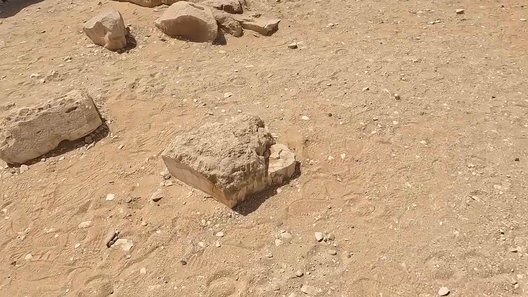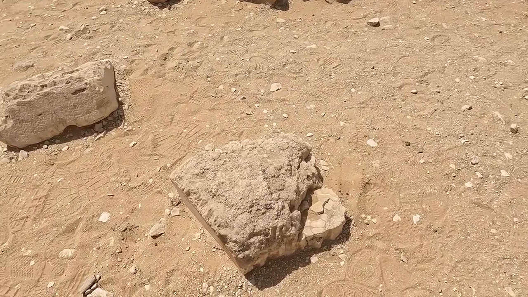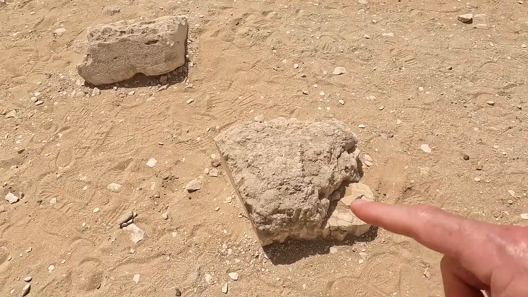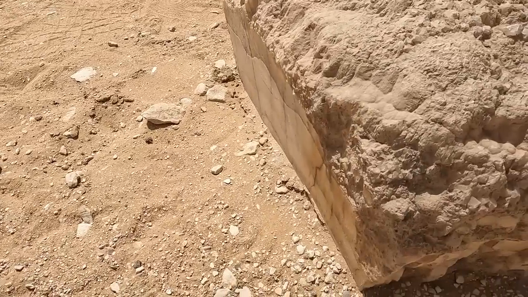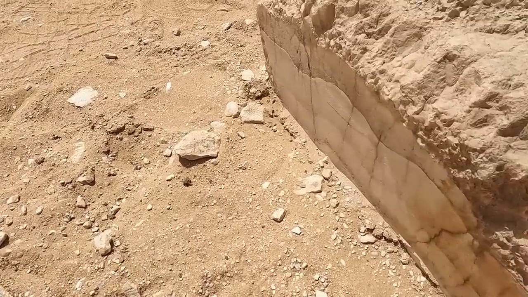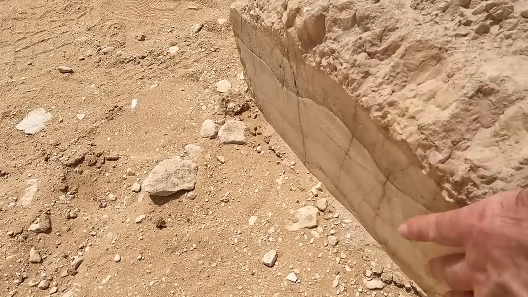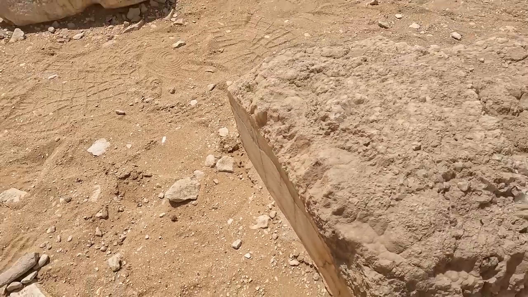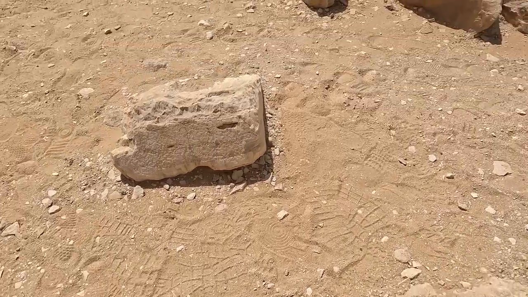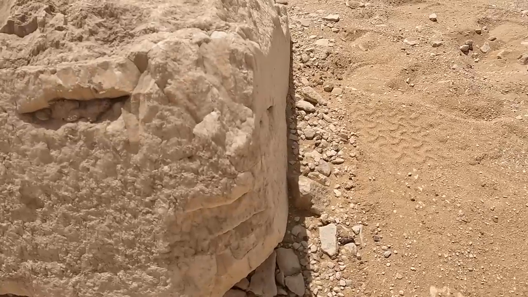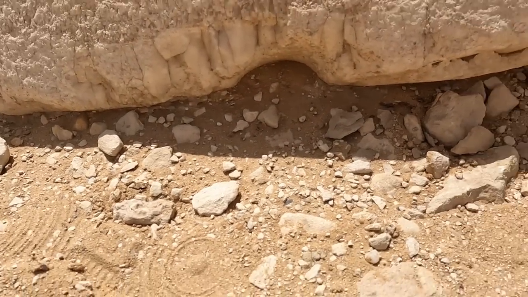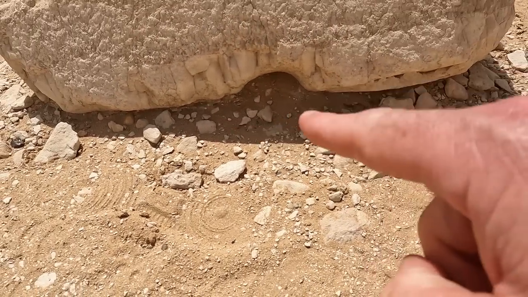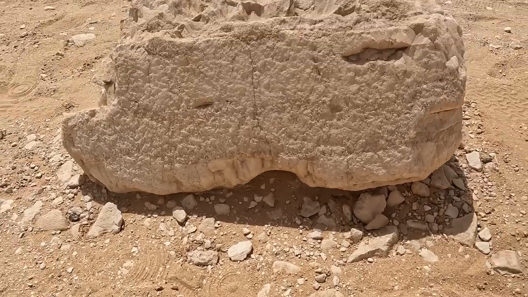Now we're resuming our examination of these calcite fragments here, and you can see this block was originally completely finished. The surface here. This block was finished here, and it looks like this part on the underside may have been part of the channel system.